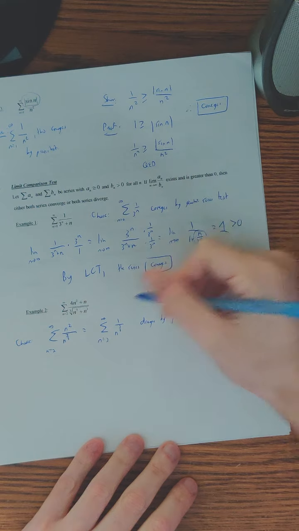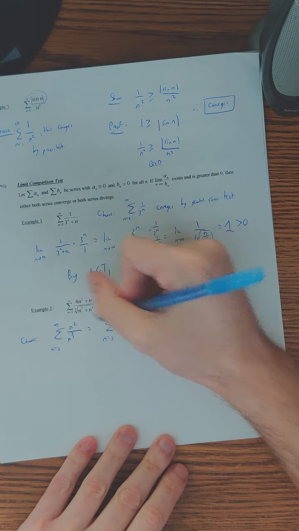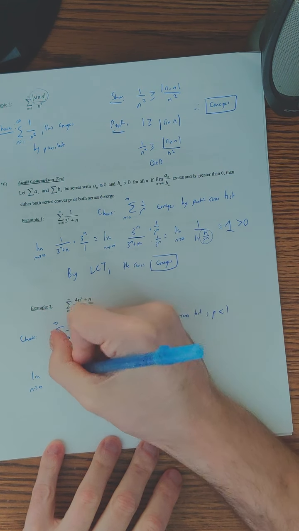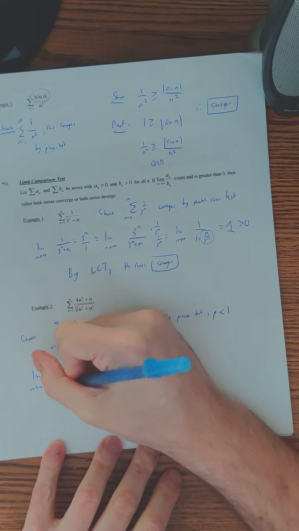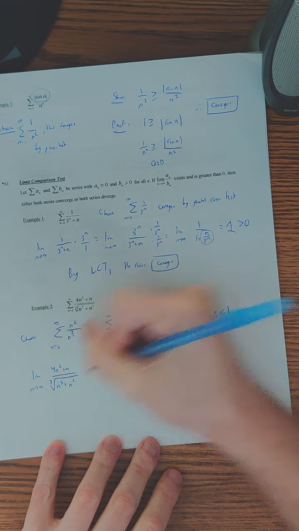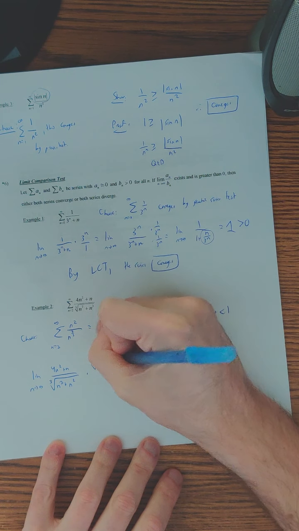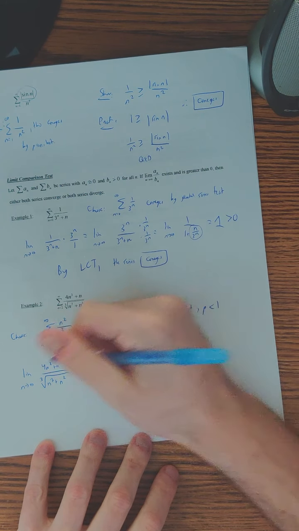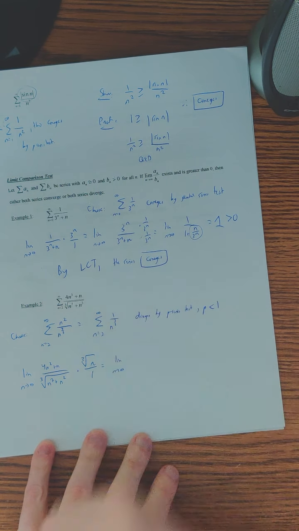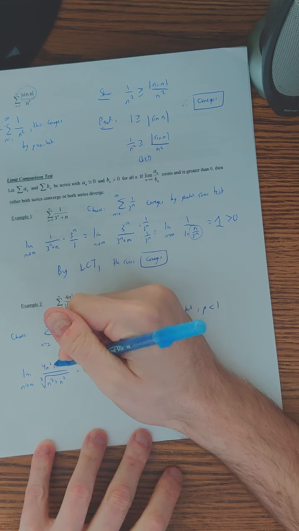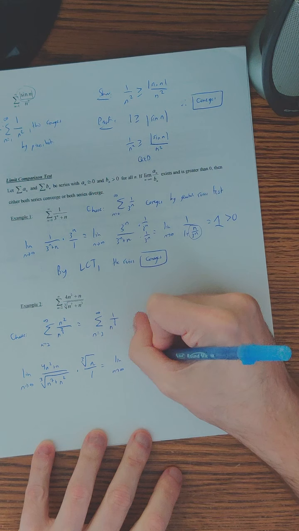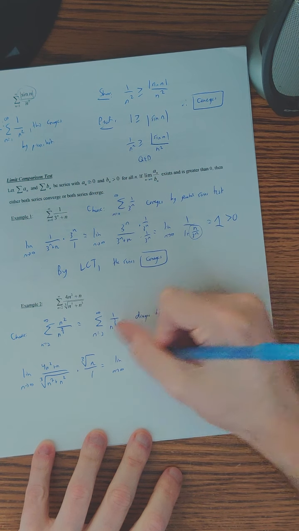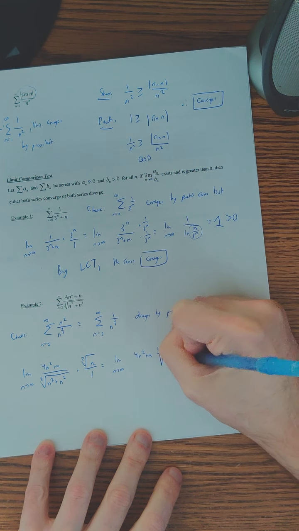So now what I'm going to do, I picked my series, is I now compare the series I've chosen to the series that's given. So I take the limit as n approaches infinity of 4n squared plus n over the cube root of n to the 7th plus n squared, times the cube root of n over 1. And now I can, as n goes to infinity, examine this. This would be the limit as n goes to infinity of 4n squared plus n times the cube root of n over n to the 7th plus n squared.